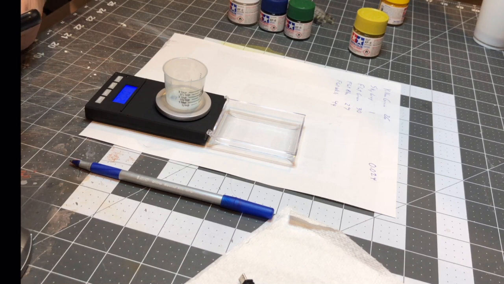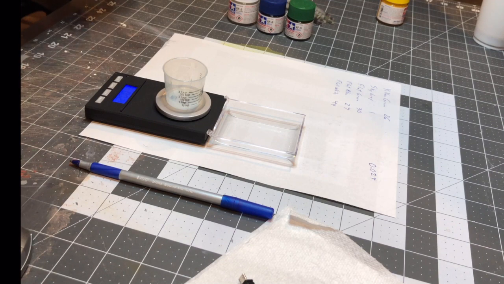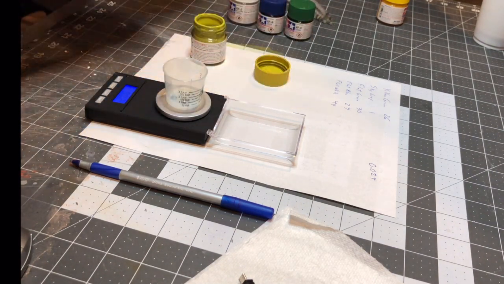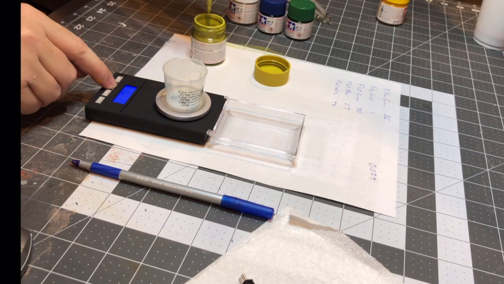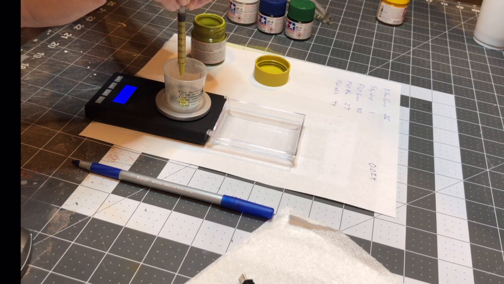So let's start with the yellow-green. And the yellow-green is 26 times 0.024. So that's 0.624 for the yellow-green. 0.624 is what we're looking for.